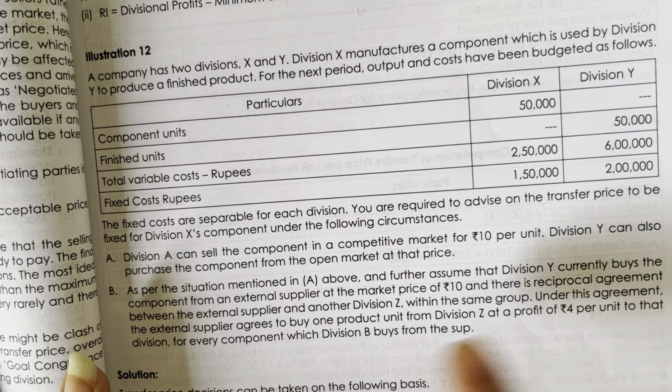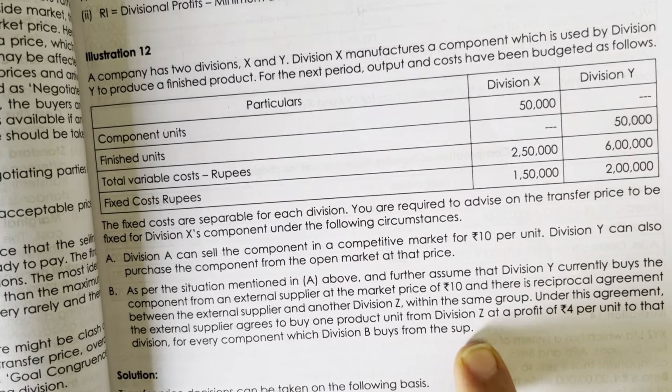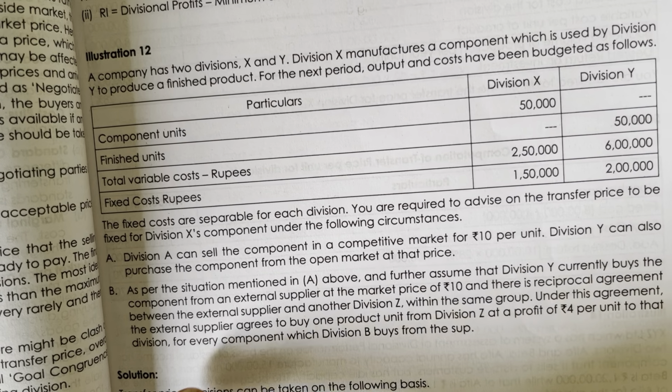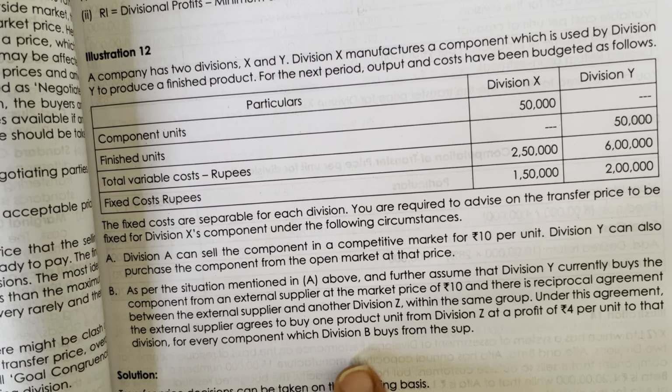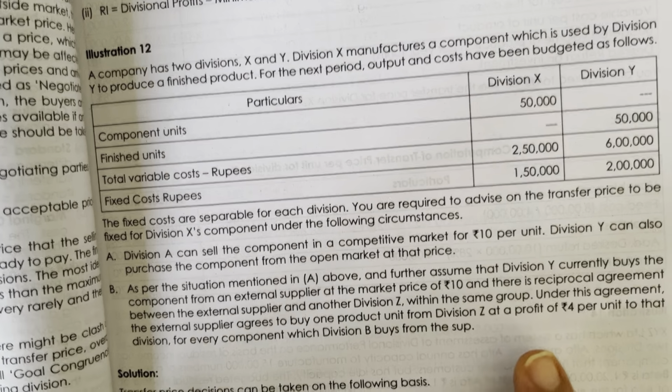Under this agreement, the external supplier agrees to buy one product unit from Division Z at a profit of rupees 4 per unit to that division for every component which Division Y buys from the supplier.